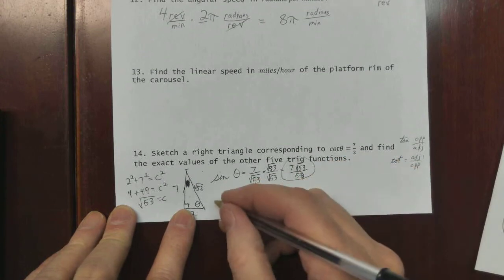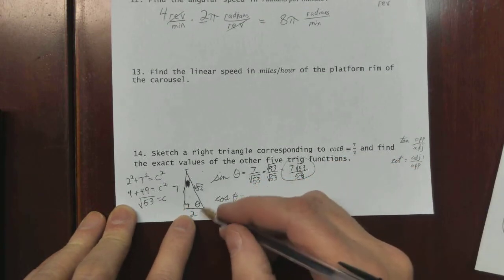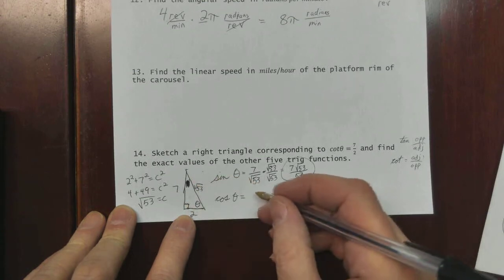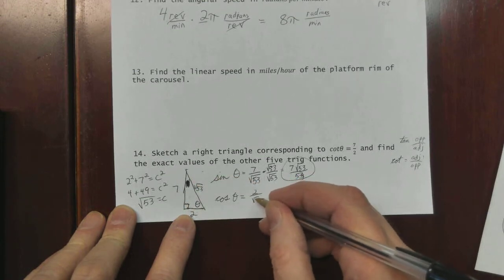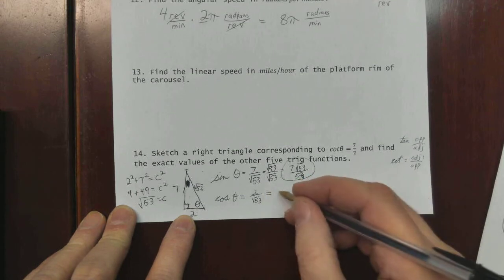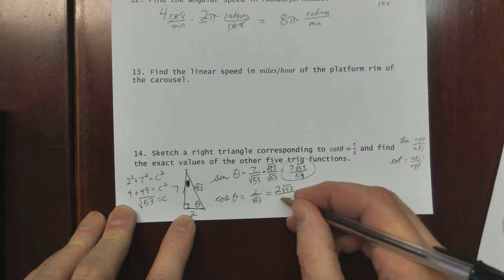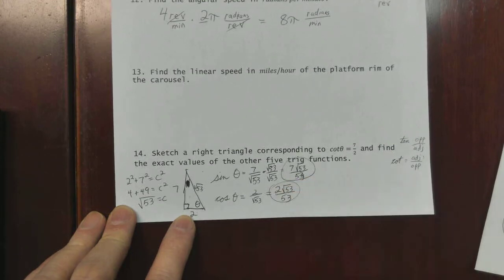Got it. Cosine of theta is adjacent over hypotenuse, so it's 2 over square root of 53. And if I rationalize the denominator again, I'm going to have 2 radical 53 over 53. I didn't show that this time.